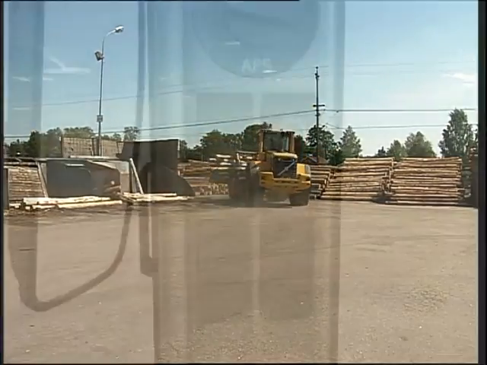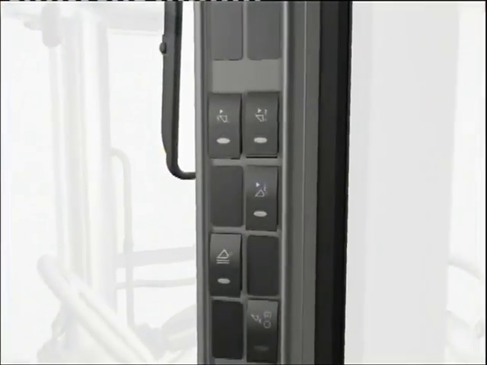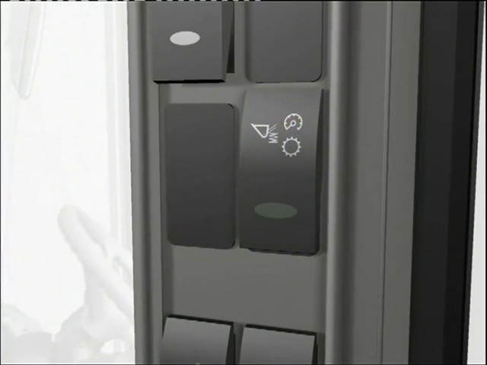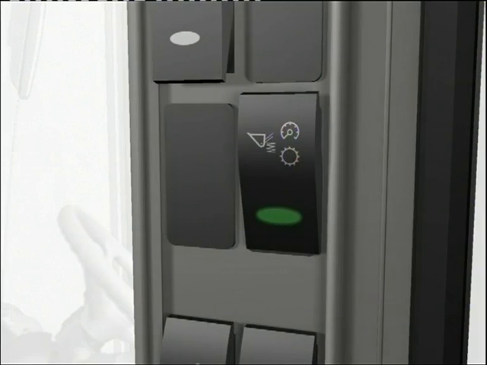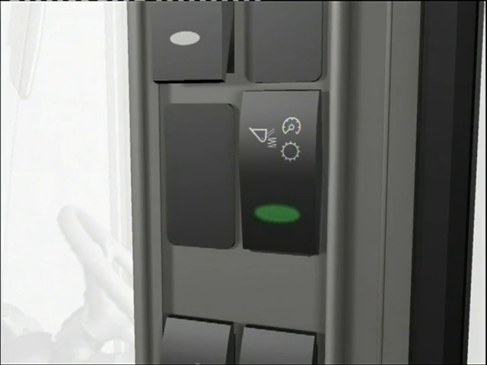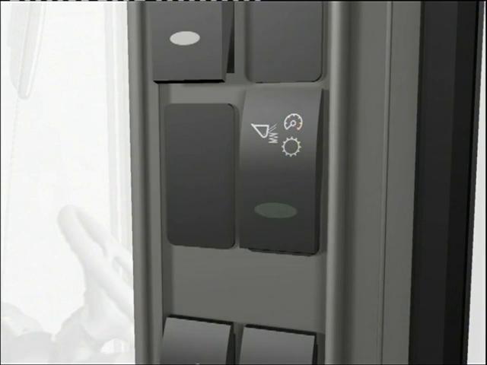The function selector for the boom suspension system is here on the A post. It has three positions. When the lower end is pressed in, the boom suspension system is speed-dependent. With the switch in its middle position, the boom suspension system is gear-dependent. And when the upper end is pressed in, the system is deactivated. Choice of position depends on the type of work to be done.